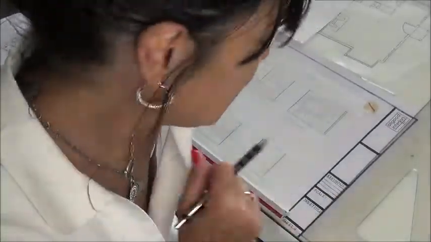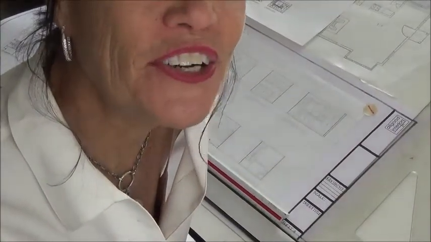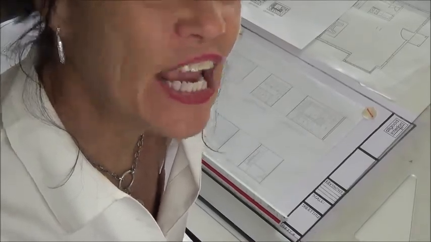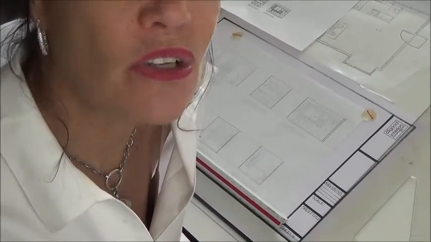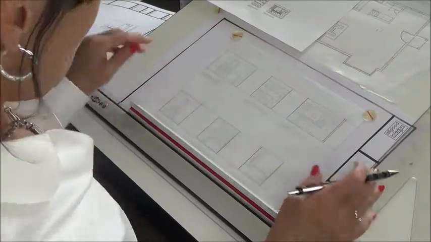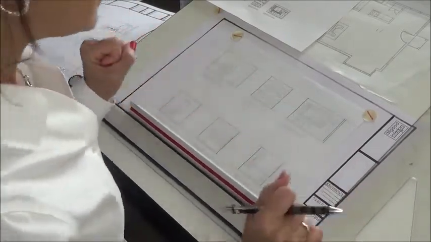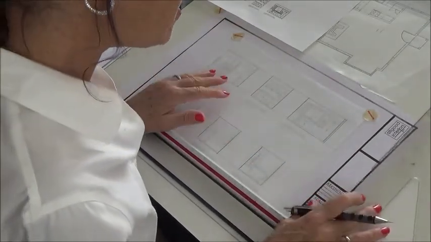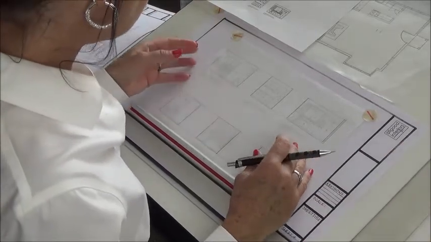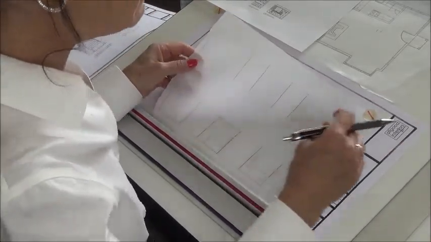Everyone. Right now we're going to take a look at what interior elevations look like and go ahead and do a demo on that. So let's get started, shall we? Okay, as you can see, the first thing that I want to do with my interior elevations is go ahead and outline them.